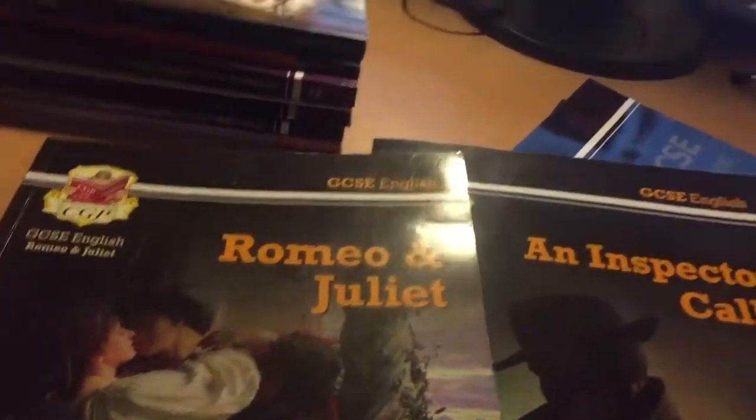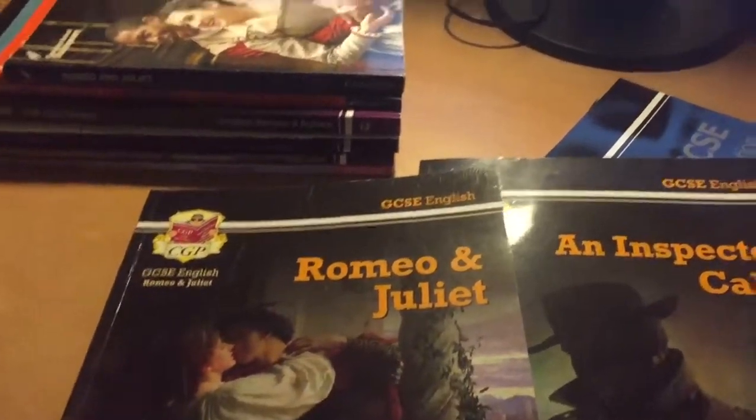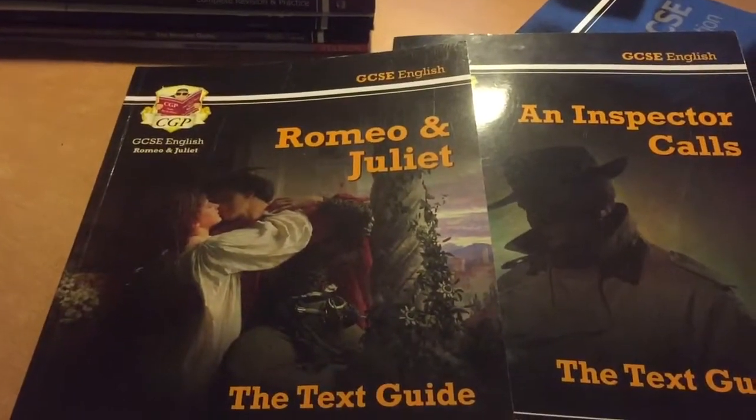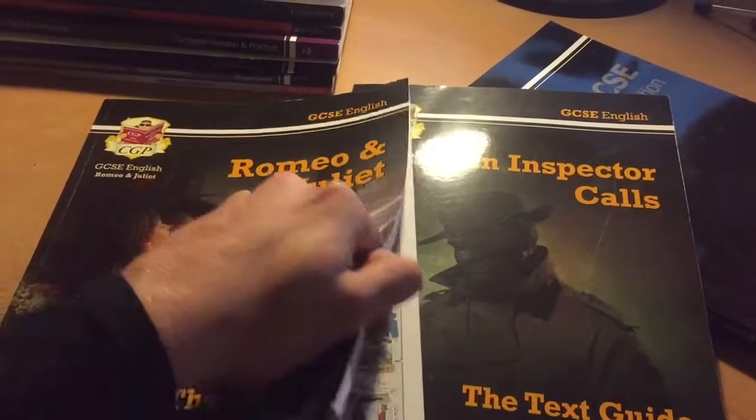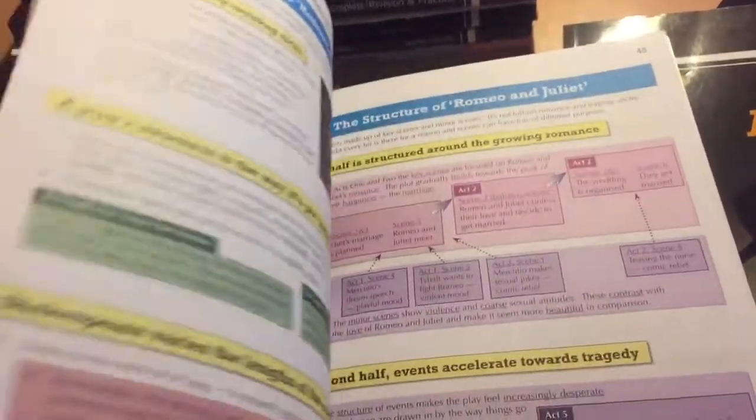Okay, so next we're going to go on to the text guides. Romeo and Juliet, An Inspector Calls. You will have a third book you have to read, but I didn't get that because my school gave these to me for free, so I don't really ever use it. So yeah, they cover little bits. They're good for a one-time read. You find something interesting out about the play.